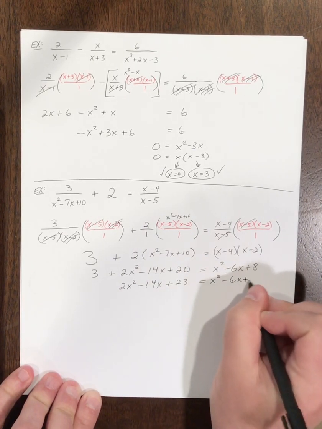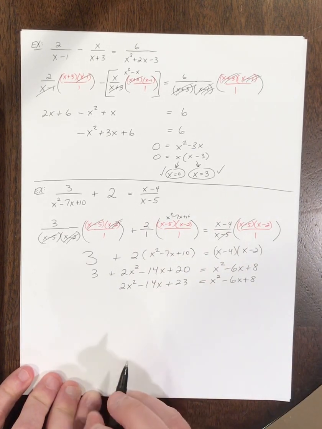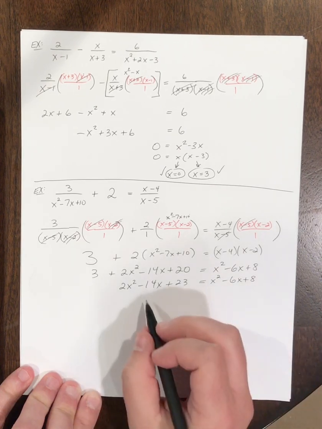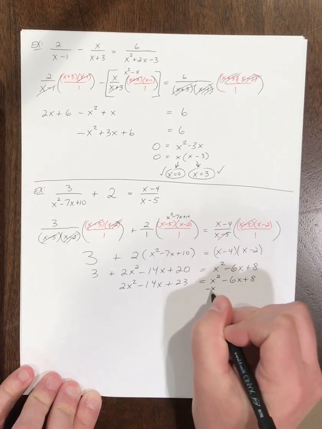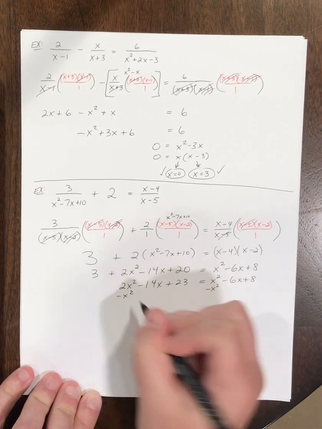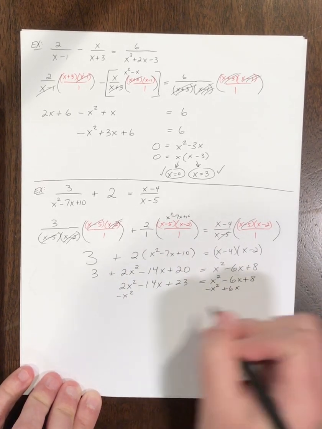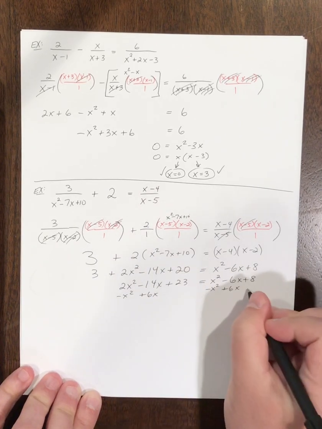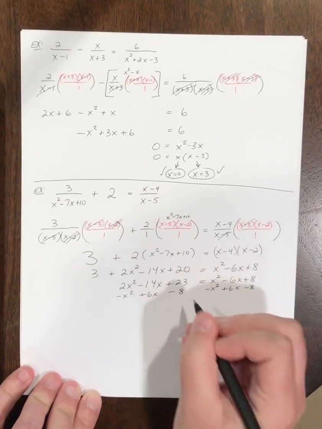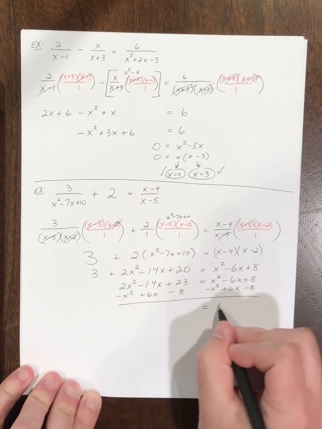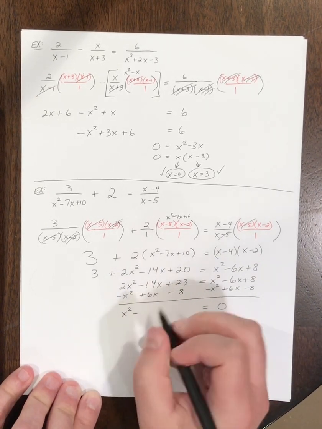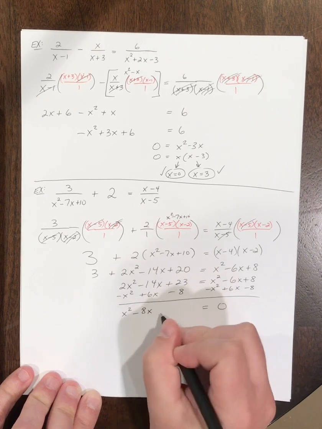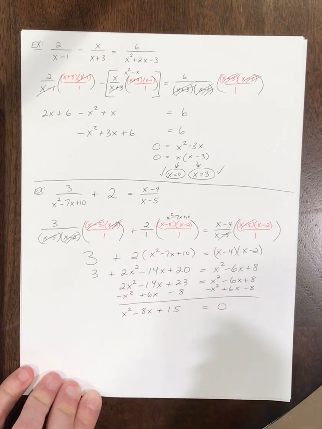And now I have a quadratic. And I need to set it equal to 0. So I'm going to subtract x squared. I'm going to do this all at once. Subtract x squared. Add 6x. And subtract 8. Gives me the 0 that I want. This is now x squared minus 8x plus 15.